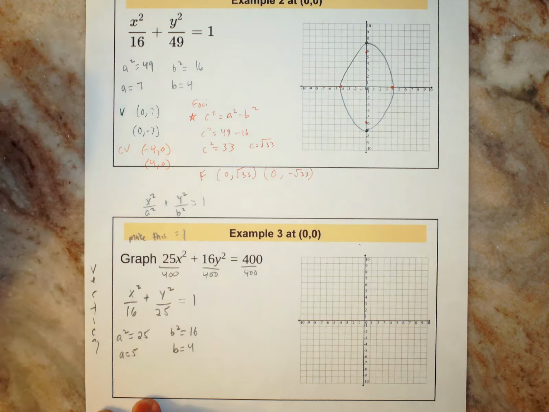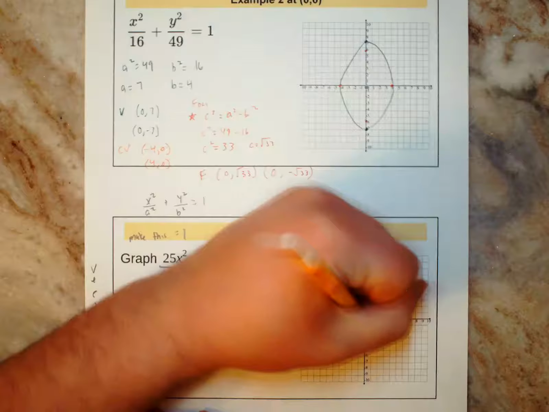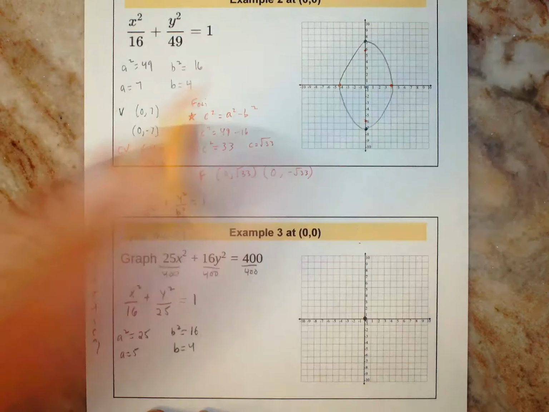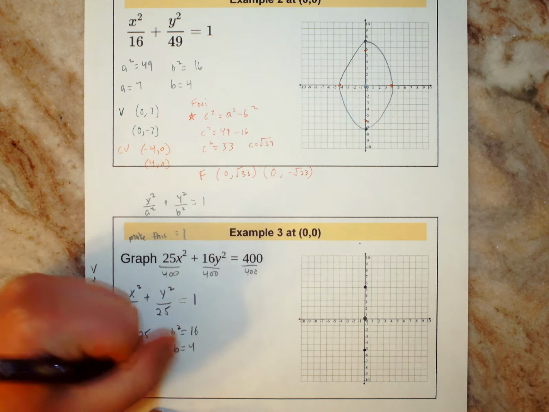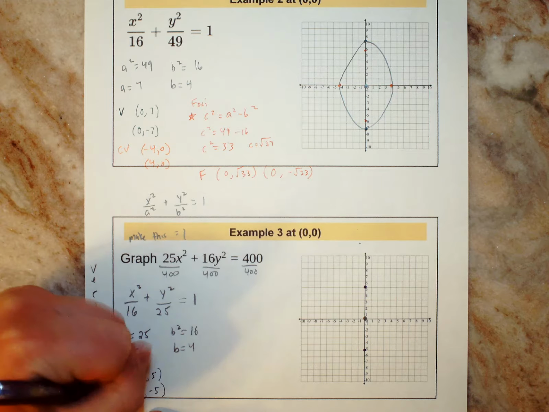vertical ellipse, vertical. So my center is at 0, 0 today. So I'm going to go up a units. I'm going to go up 5 and go down 5. So that makes my vertices 0, 5 and 0, -5.